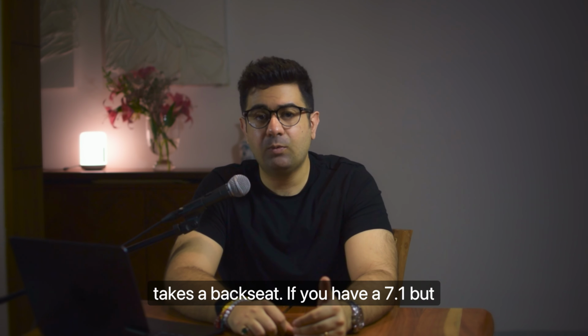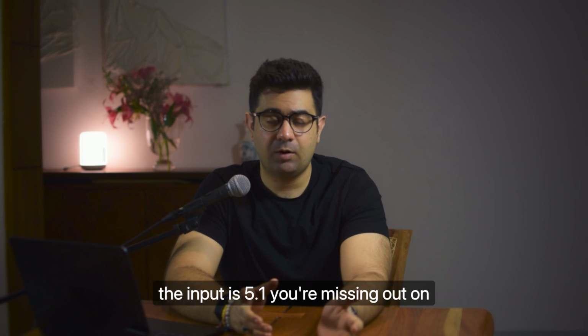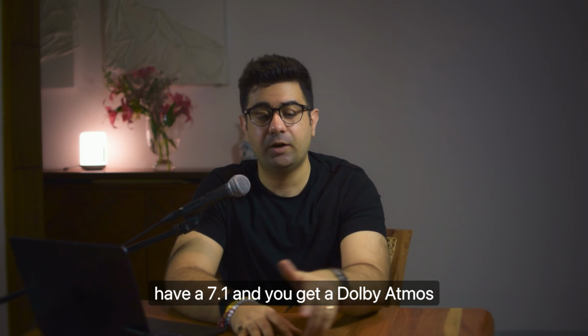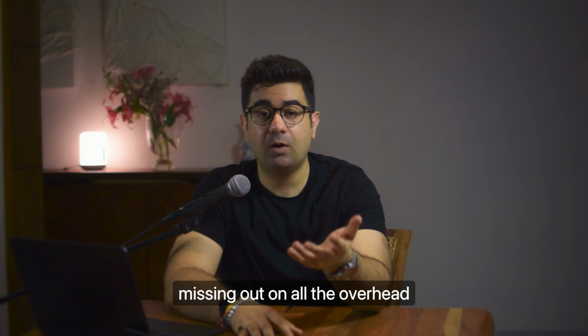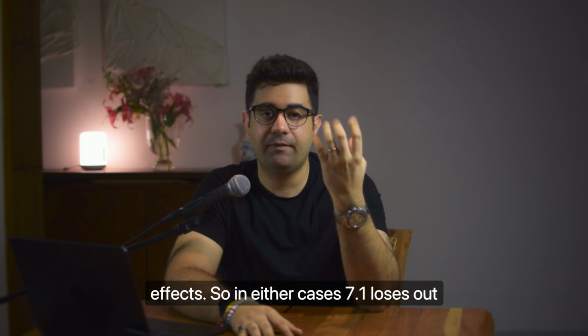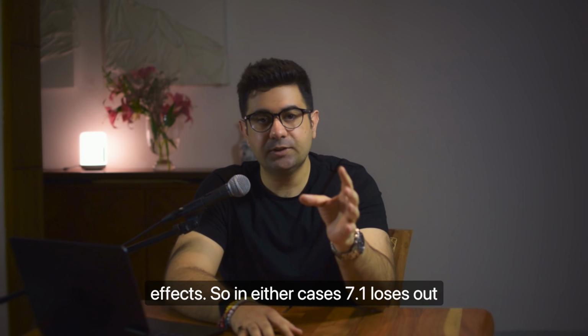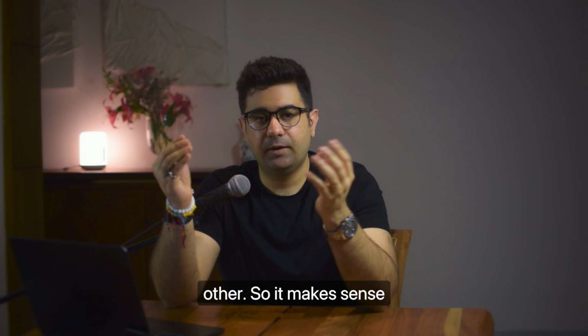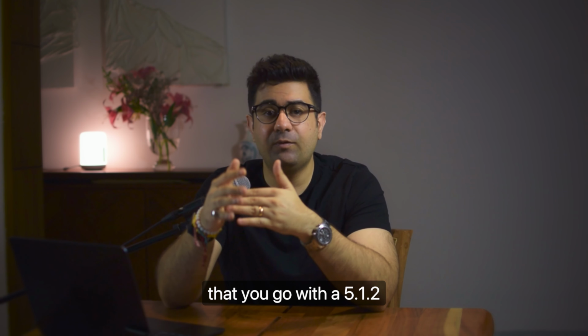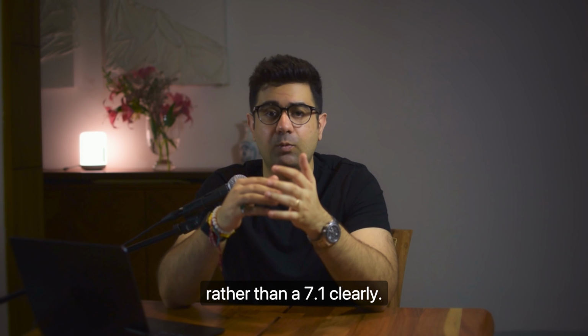If you have a 7.1 but the input is 5.1, you're missing out on two channels. If you have a 7.1 and you get a Dolby Atmos input, which is 7.1.4, you're missing out on all the overhead effects. So in either case, 7.1 loses out on something or the other. So it makes sense that you go with a 5.1.2 rather than a 7.1, clearly.